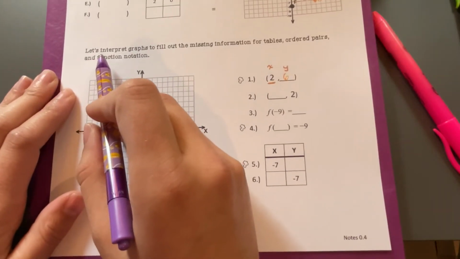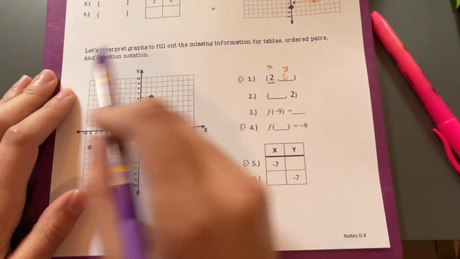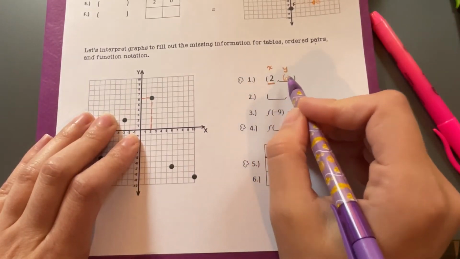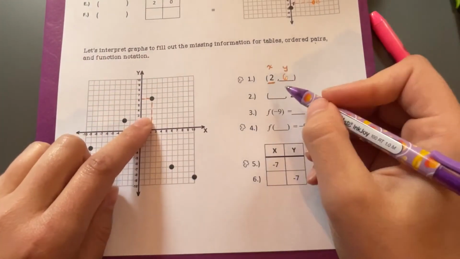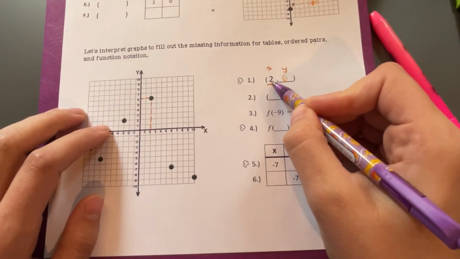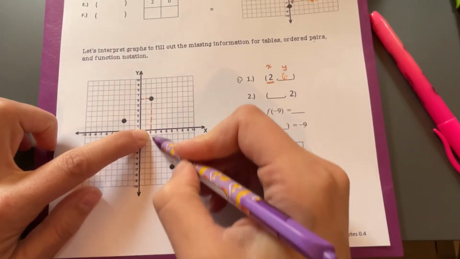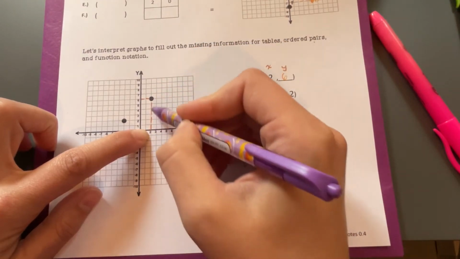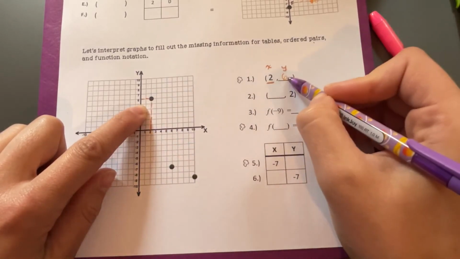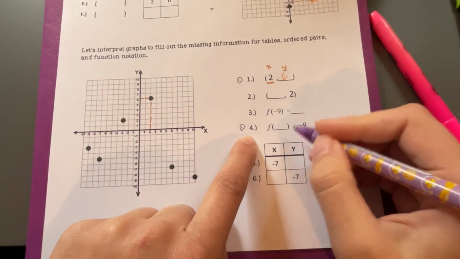Now the next bit. Let's interpret graphs to fill out the missing information for tables, ordered pairs, and function notation. So number 1 here, we have 2 comma 6, and we got that from the graph, right? We started with a 2 for our x, so on my x-axis I looked at 2, and I looked for where I saw a point on this line, and my point was right there. I figured out the y value was 6, and that's why I wrote the 6 here.